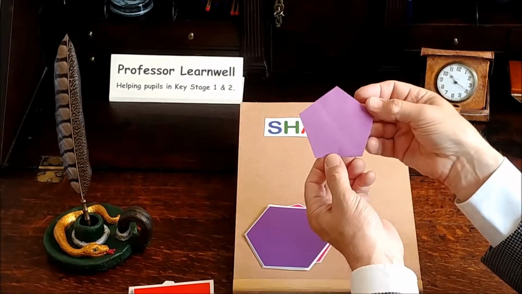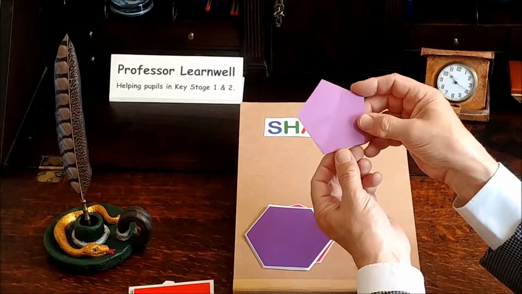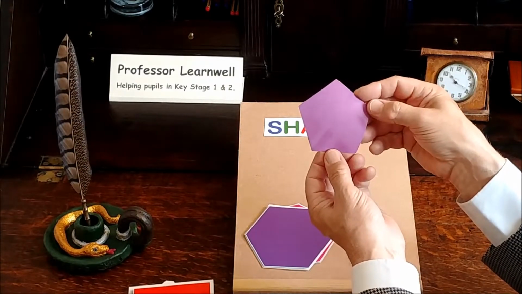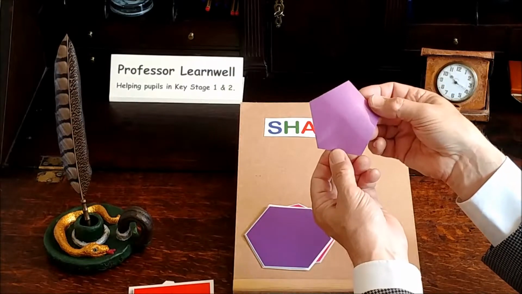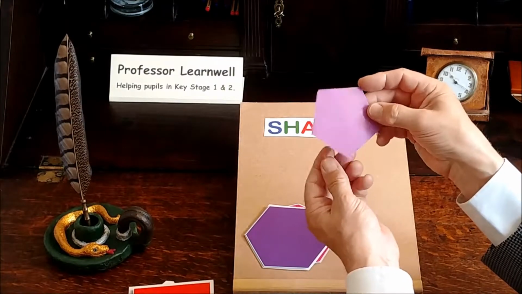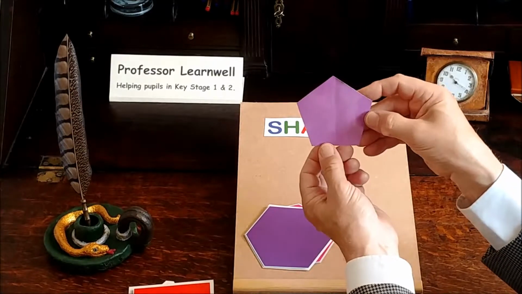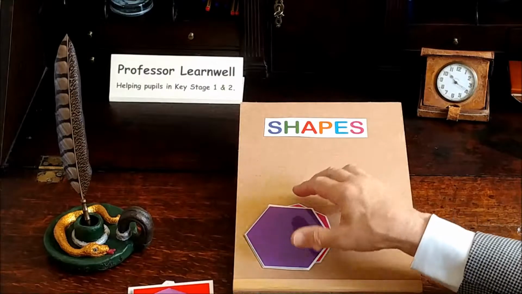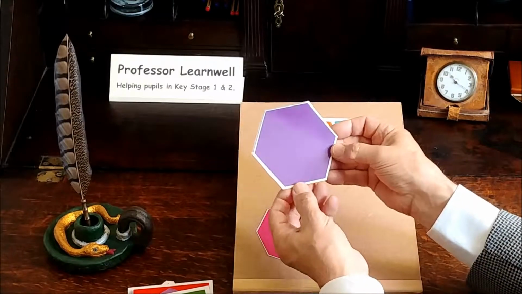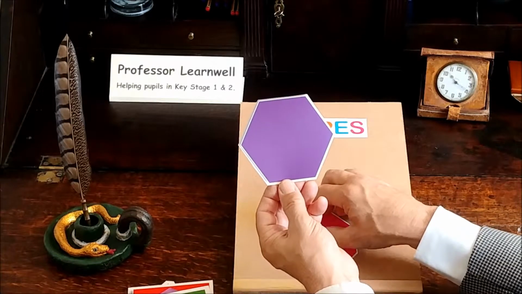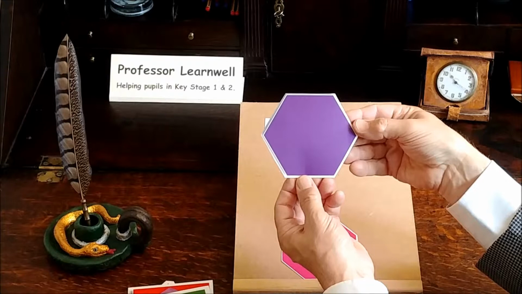Pentagon. Children often remember this being a pentagon. They usually find the 5-sided shape easy to remember. And there's a very famous building in Washington called the Pentagon because it has 5 sides to it. Moving up from 5 to 6, a 6-sided shape is called a hexagon.